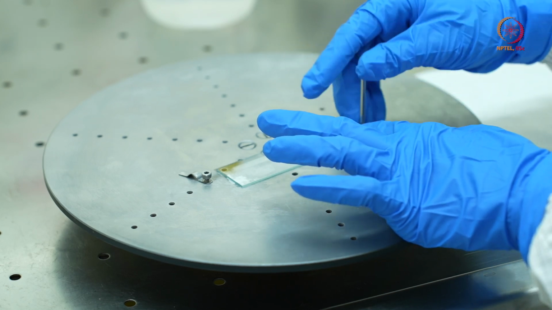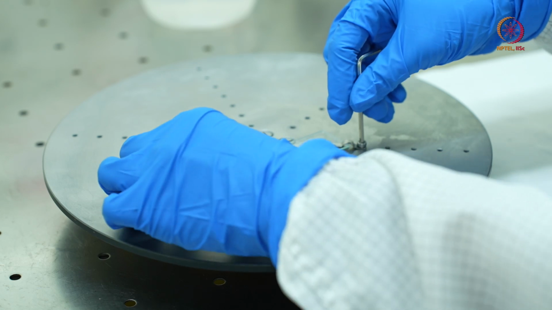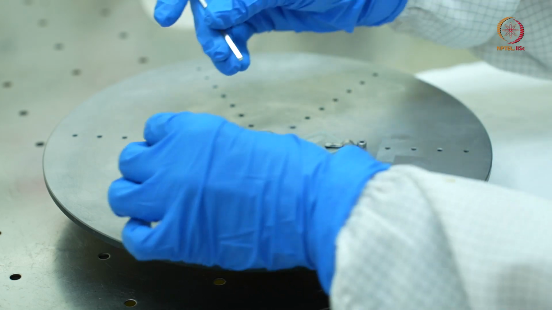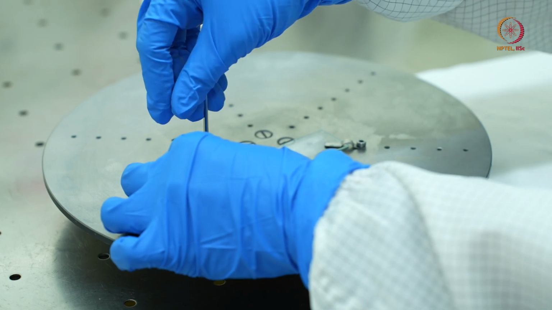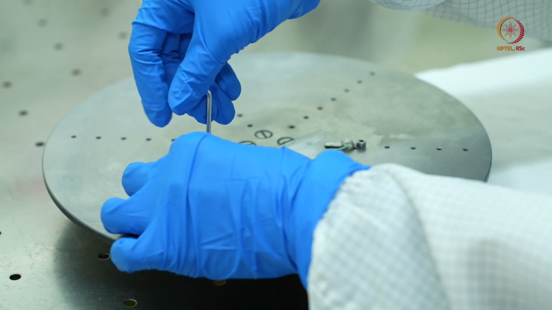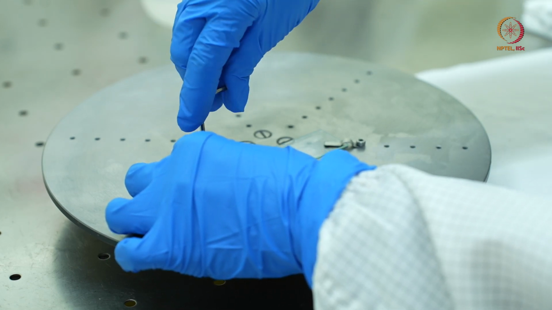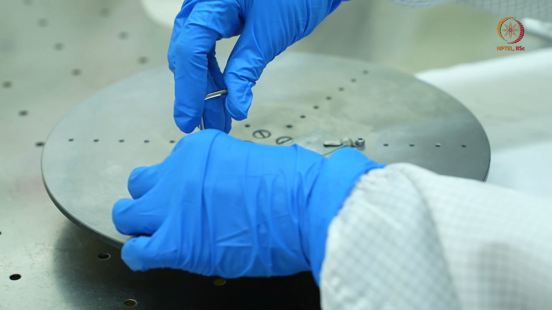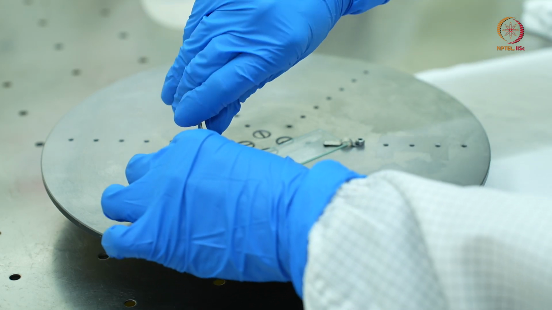This is the safest option to hold this sample, and we are doing this because we'll be placing this substrate holder upside down, so we want to make sure that our samples stay intact and do not fall while we are placing the samples in the chamber.